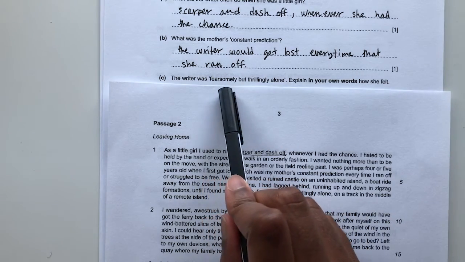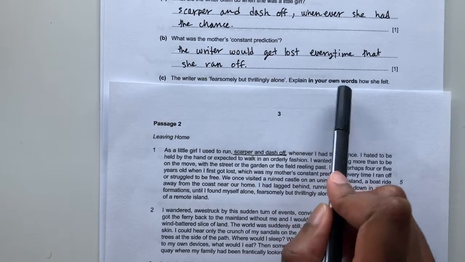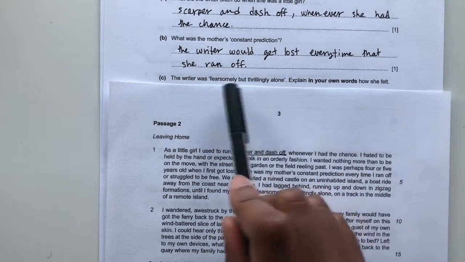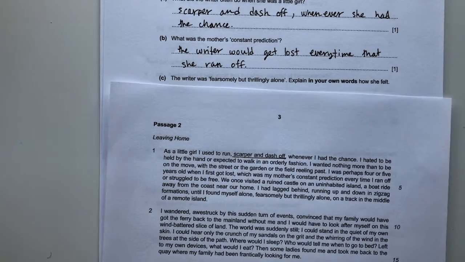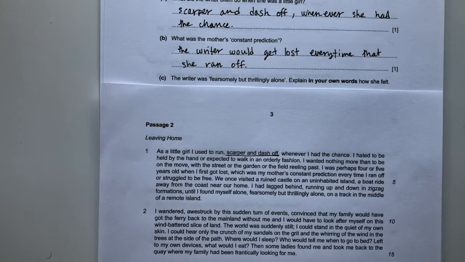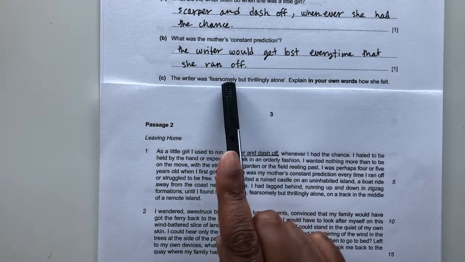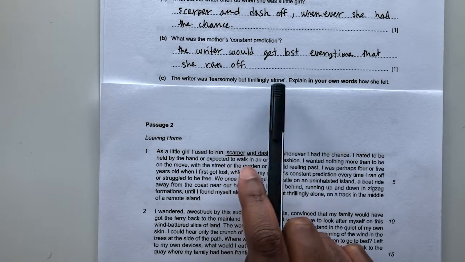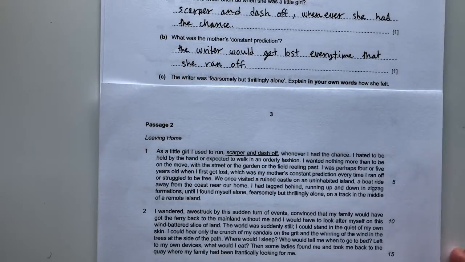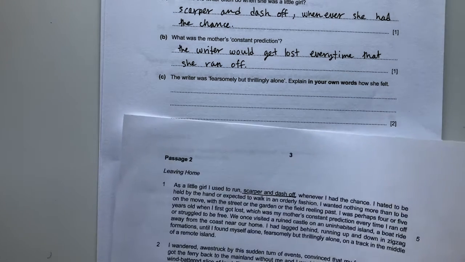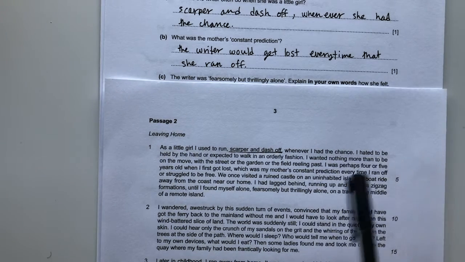The writer was fearsomely but thrillingly alone. Explain in your own words how she felt. So for this one, we don't really need the text, but I think it's good to still read the text just to get an idea of the context. But basically, we're being asked what does fearsomely but thrillingly alone mean in our own words? So we can just go on and read. I think this is the last question for paragraph one, yeah? Okay, so we'll just finish paragraph one regardless.